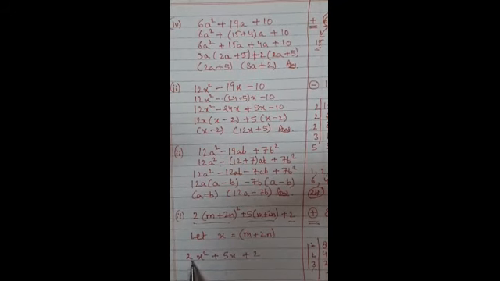Now the concept is the same. 2 into 2 is 4. The factors of 4 are 4 and 1 because 4 is positive. So their sum should be equal to 5. So 4 plus 1 is 5. So I am taking the factors of 4 as 4 and 1. 1 and 4 are both the factors of 4. Okay. So writing it 2x square plus 4 plus 1 or 1 plus 4, whatever you write, x plus 2. Opening the bracket, 2x square plus 4x plus 1x, or you simply write x plus 2.